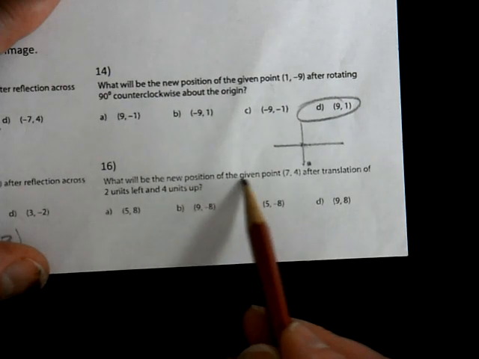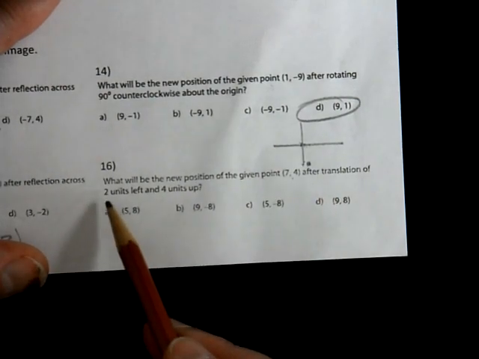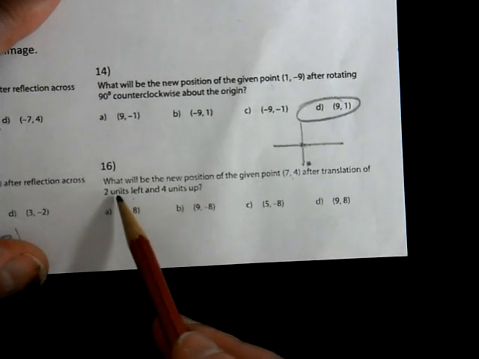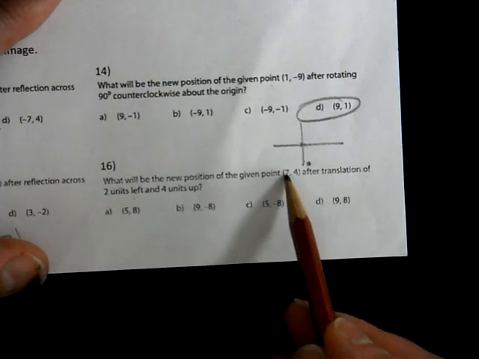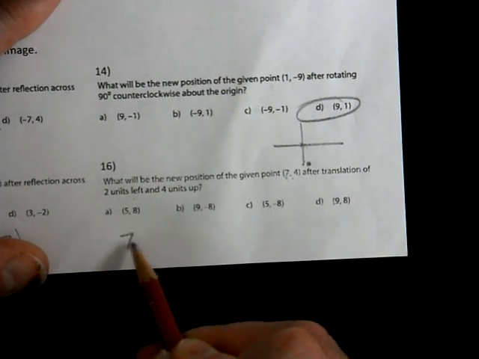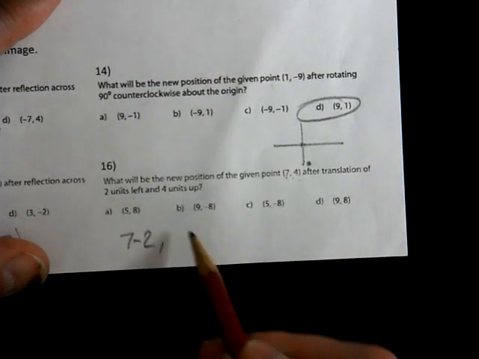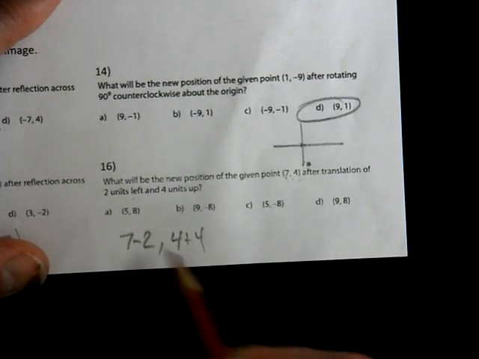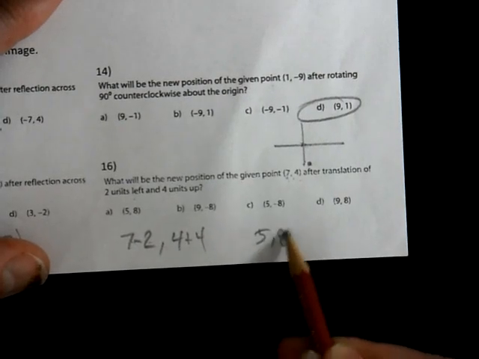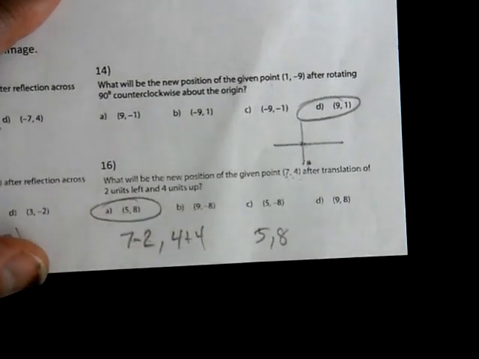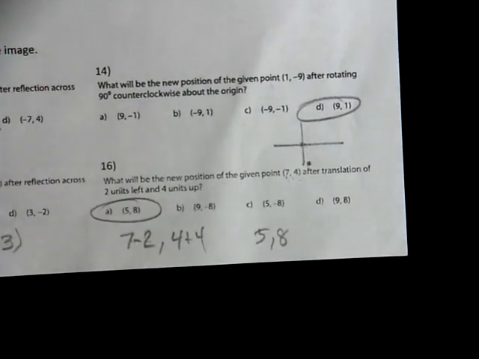What would be the new position of the given point after the translation? We're going to move this 2 units left, so we take 2 off of that, so 7 minus 2, and then we move it 4 units up, so 4 plus 4. That's going to give me 5, 8. There's my A.